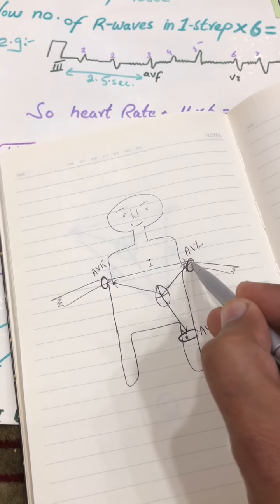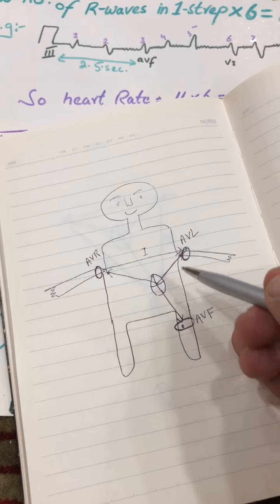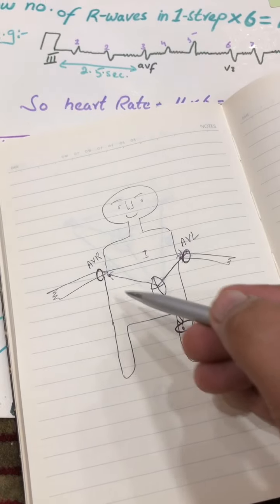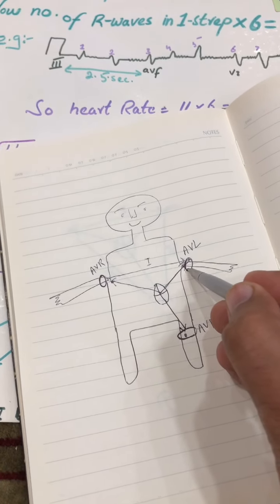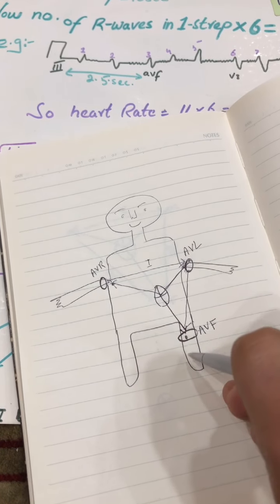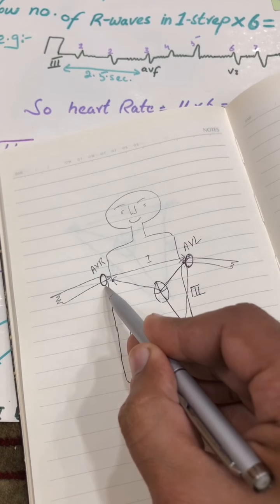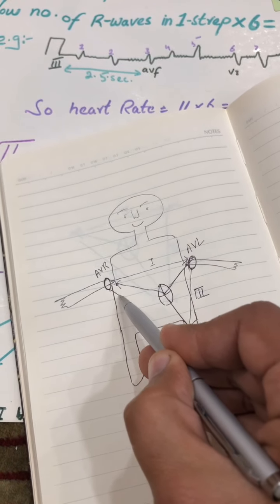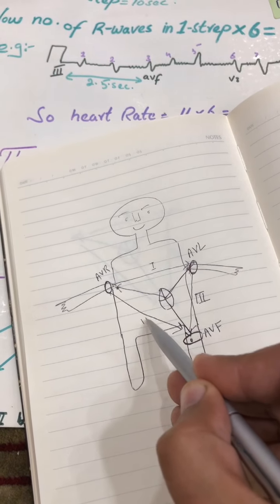Now, the final thing that we are going to do is connect all these leads and put it over here. Now we're going to connect this lead AVL with the foot, that is AVF, and this is known as lead number 3, and we're going to connect this to the foot lead, and this is known as lead number 2.